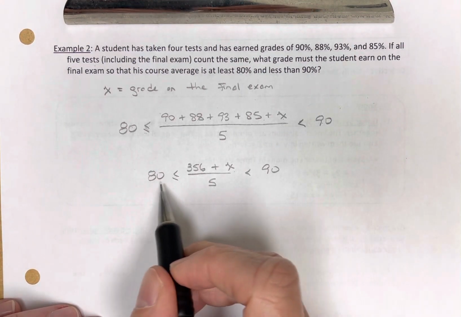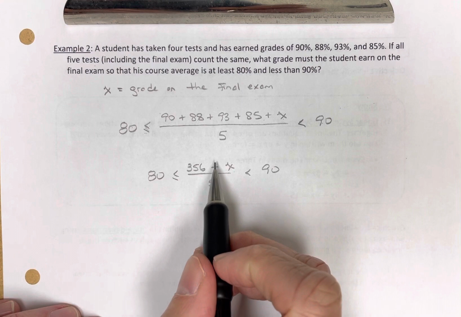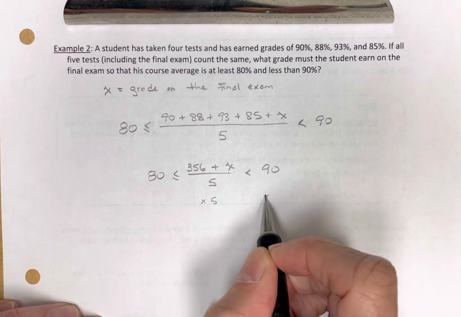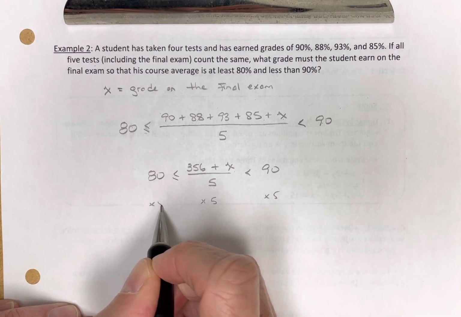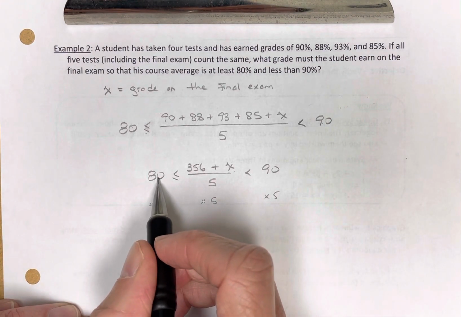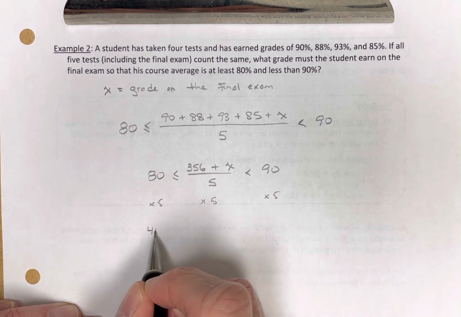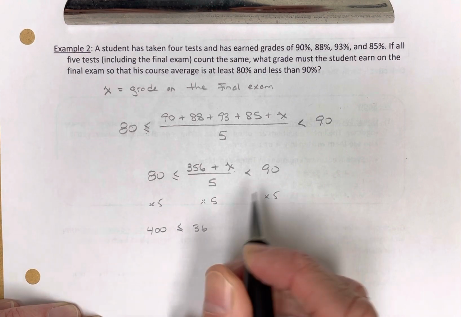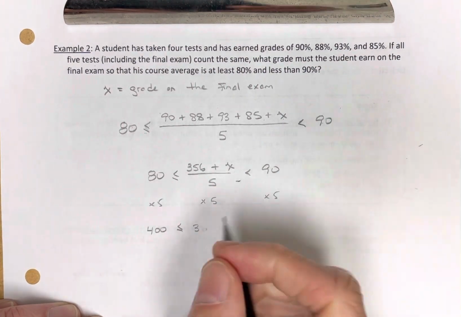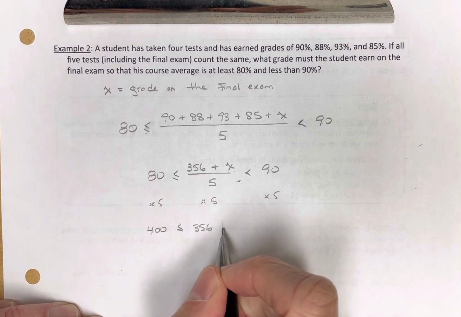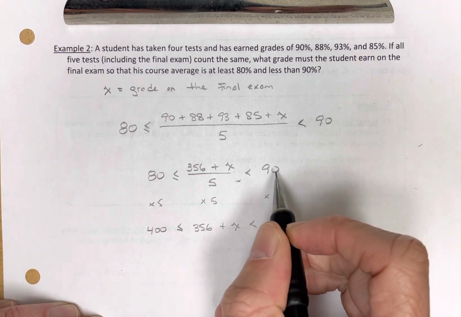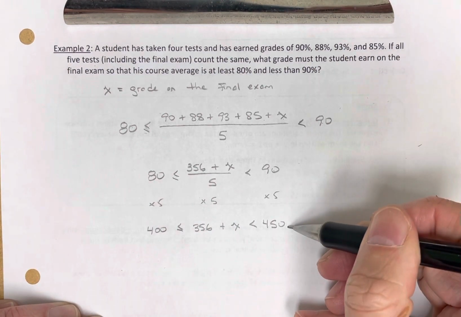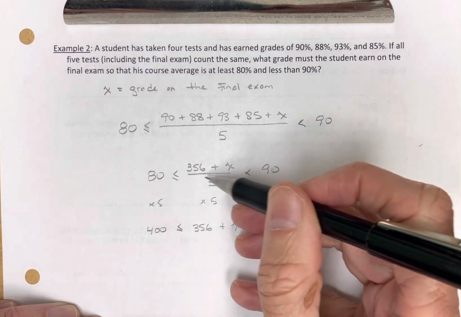Let's multiply everything by the lowest common denominator. I have a fraction here. So let's multiply everything in all 3 places by 5. So I get rid of that common denominator. Well, 80 times 5 is 400, less than or equal to, well, this one times 5 is simply 356 plus x. And then 90 times 5 is 450. And this inequality is a whole lot nicer to look at and work with than anything with a fraction in it.